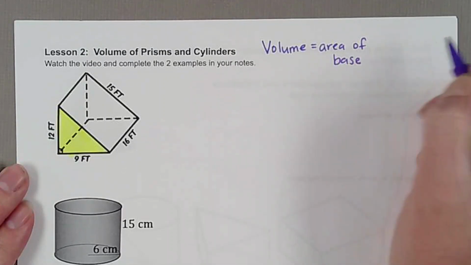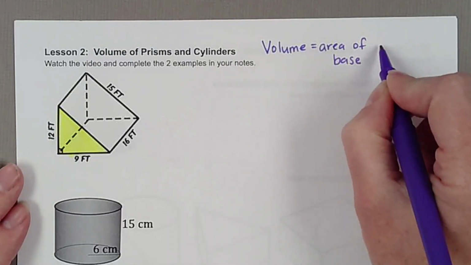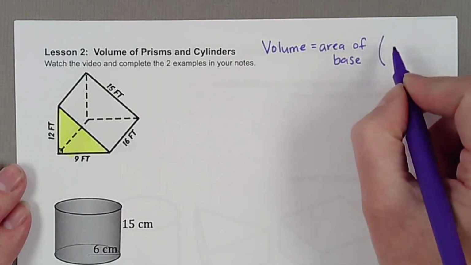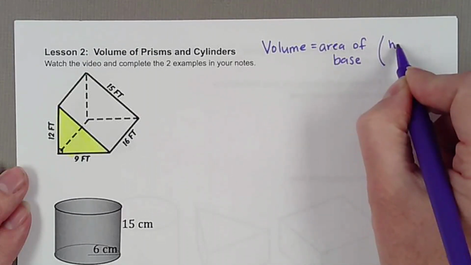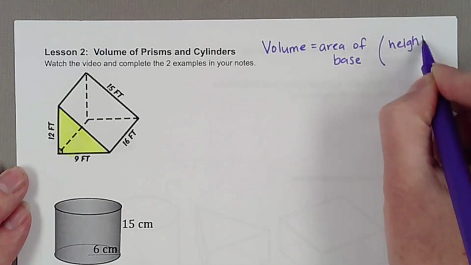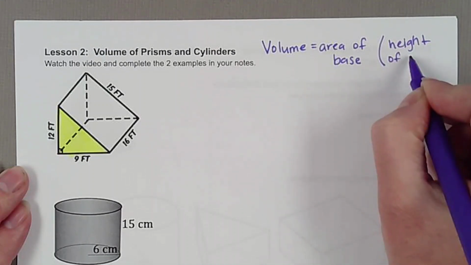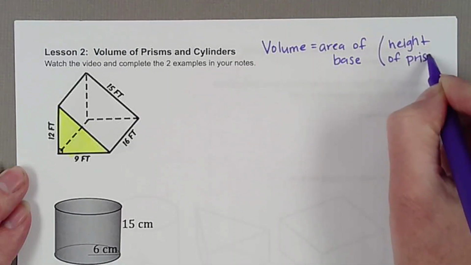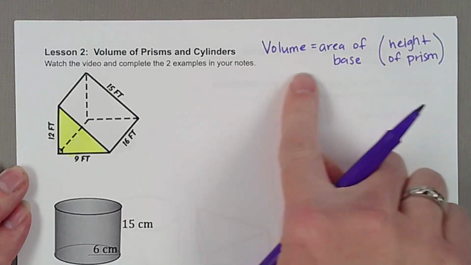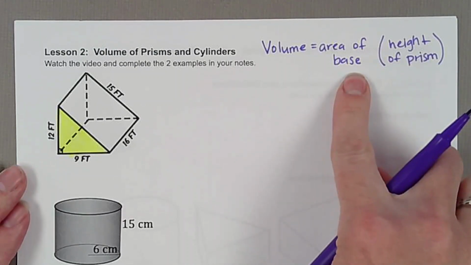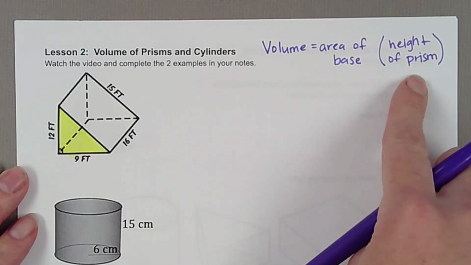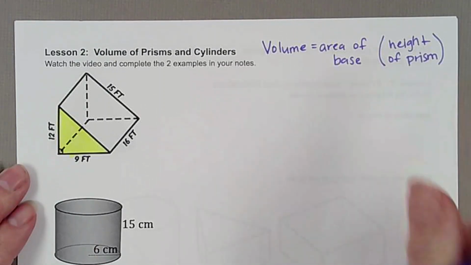So I have to find the area of the base. Then I have to do times, so I'm going to do parentheses for my times, and I have to do the height of the prism. So that is kind of the formula that I'm following: area of base times height of the prism.